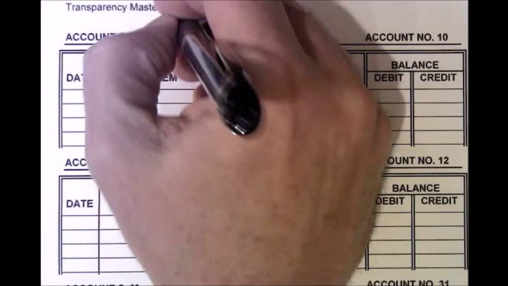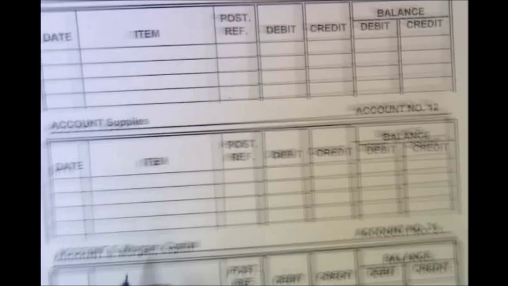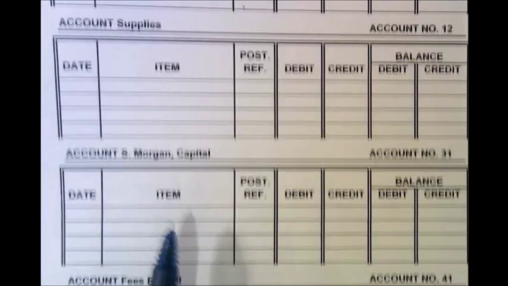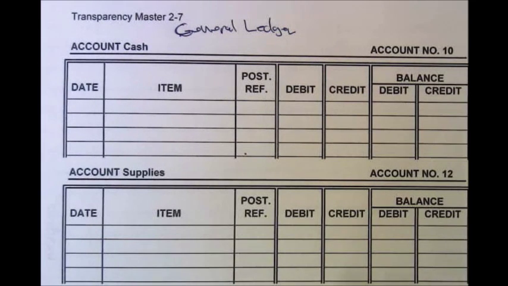So look, we got cash, we got supplies. This is just a sample. We would have one of these forms for every account that we have, right? So we have a place to keep all of our like things together. Problem is it's blank, right? There's nothing written in there. And the information comes from where? It comes from this journal, right? So our job now is to post things from this journal we just looked at to this ledger.